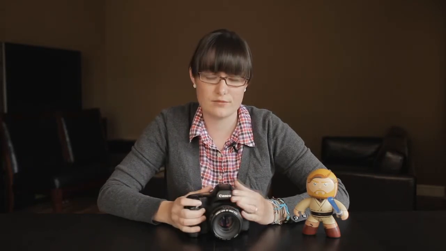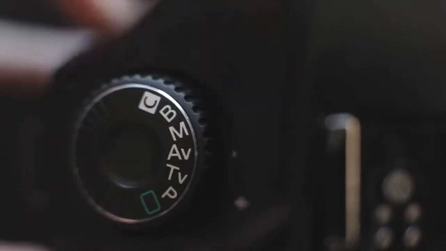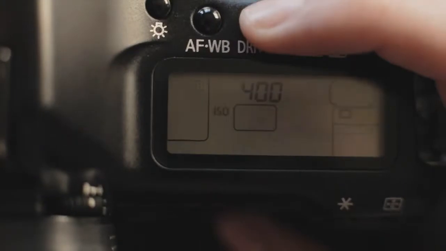We're going to do this exercise in aperture priority mode, but it works the same for shutter priority and program. So put your camera to aperture priority or AV mode now. Then set your ISO. If you're indoors, 800 is a good place to start. All right, you're going to need a subject as well, and we're ready to go.